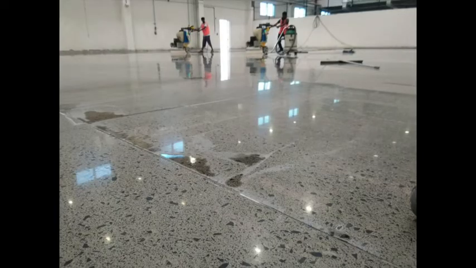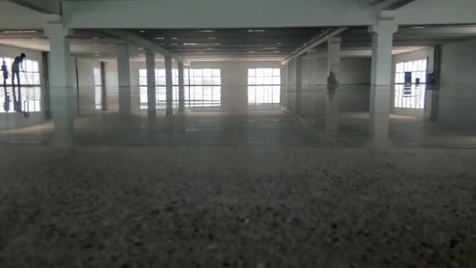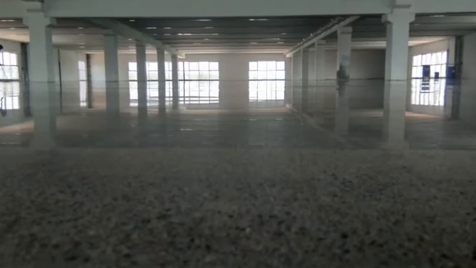These images show you what kind of gloss levels you aim to achieve with just mechanical finishing. Once you do this, then comes the fourth step, which is the final step, application of a sealant.